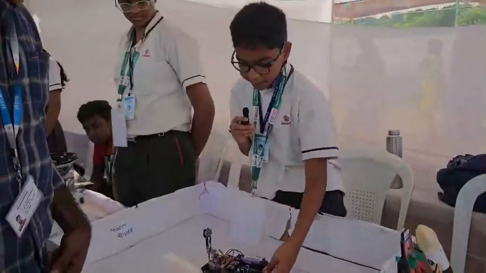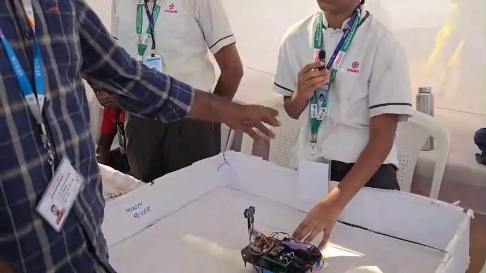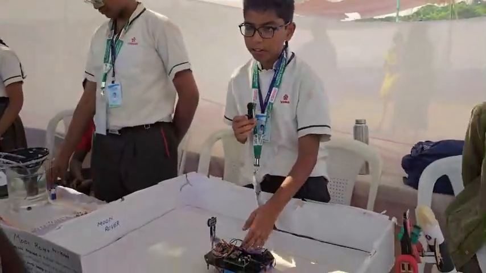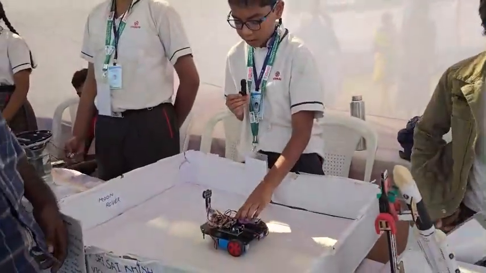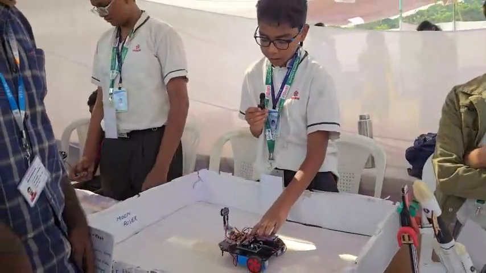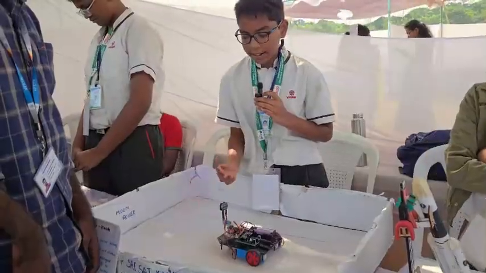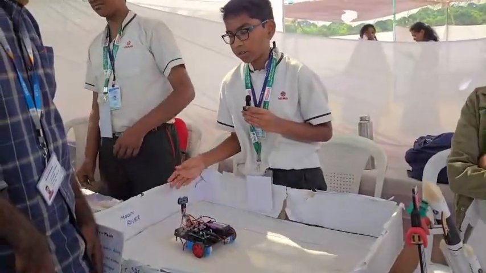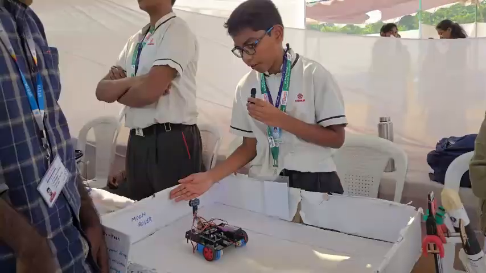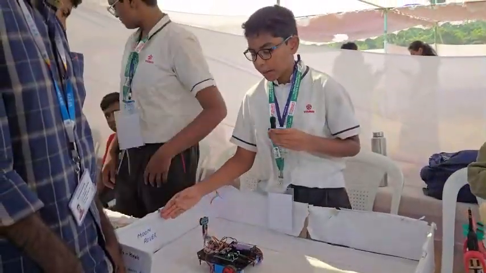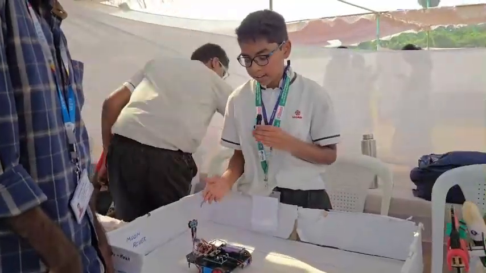This is a rover I built using Arduino Nano. VIGNAN school, Hyderabad. Arduino Nano is the brain of the rover. It uses an ultrasonic sensor to sense anything in front of it. It does that by sending sound waves which bounce off any obstacle in front of it and get received by the sensor. Based on the time it takes for the bouncing, it will calculate the distance.